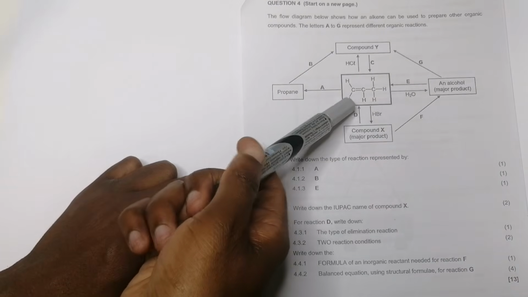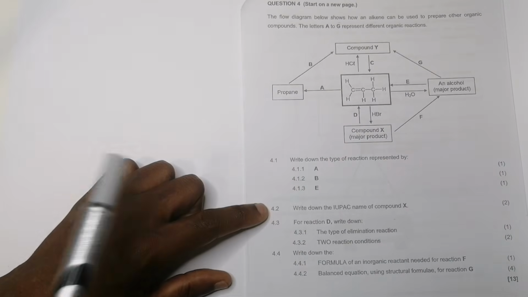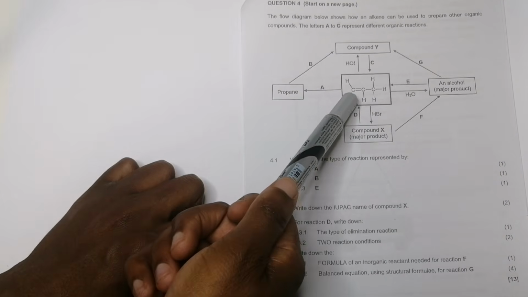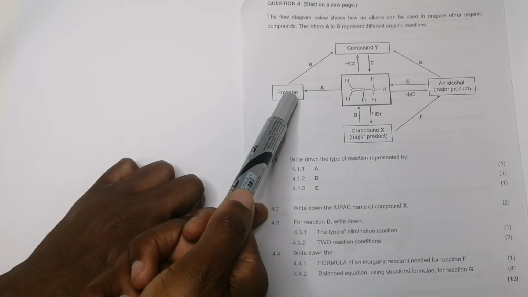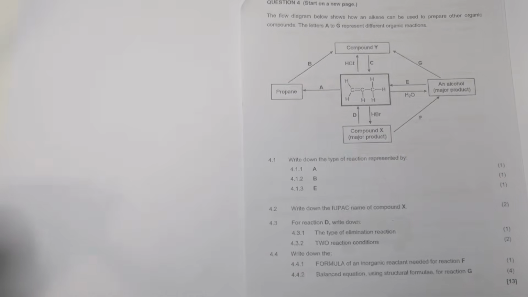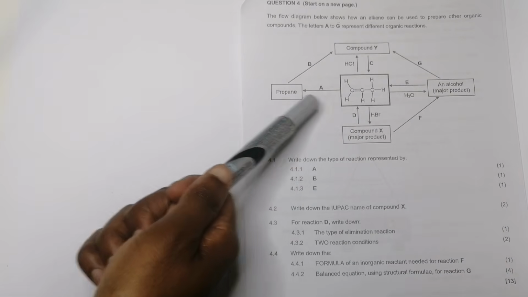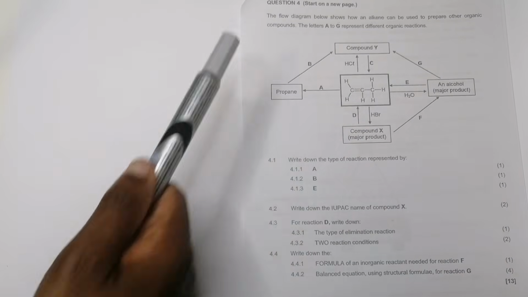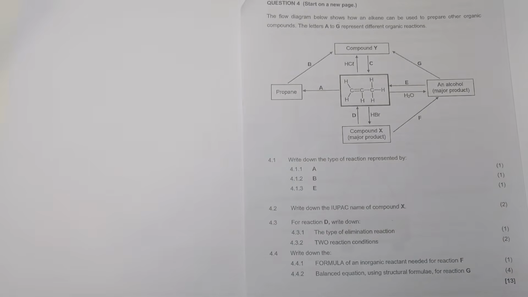So if you look at this, there's our alkene there. That would be propene. In reaction A, can you see that we are going from an alkene to an alkane? That's propane. So this would definitely be an addition reaction, isn't it? In particular, you would be adding hydrogen, because you need those two hydrogens that are missing there, to make it saturated. So that would be an addition reaction, and in particular, hydrogenation, right?